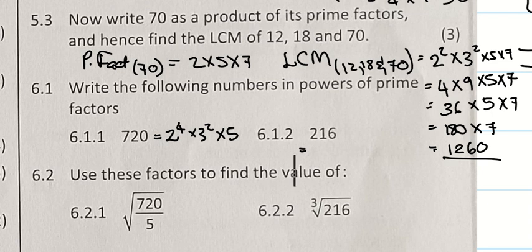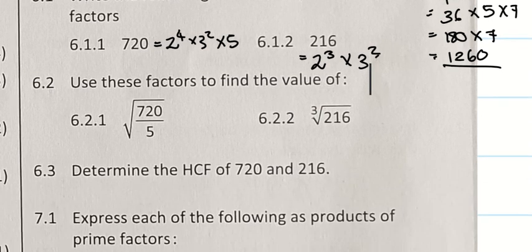Yes, 720. 216, sorry. 2 to the power of 3 times 3 to the power of 3. Is that correct? Okay, so that means 8 times 27. Right? 8 times 27 is equal to 216. Yes, that's correct. Alright, use the factors to find the values of the following.